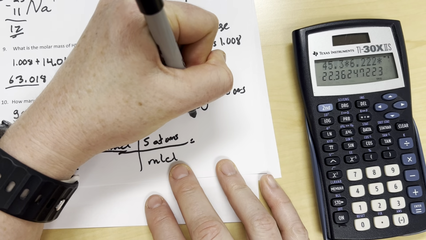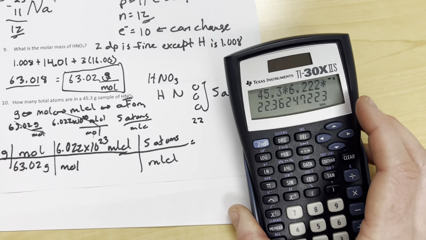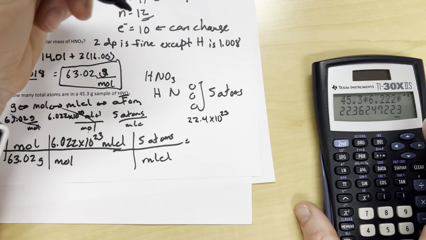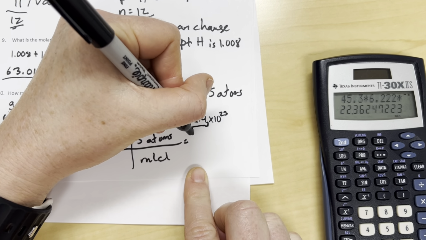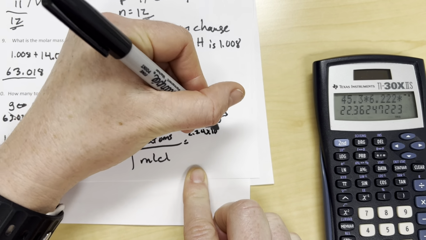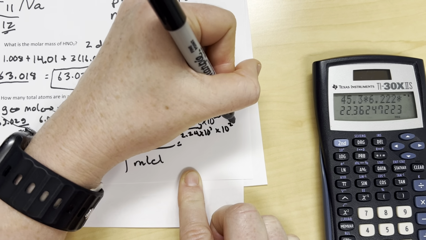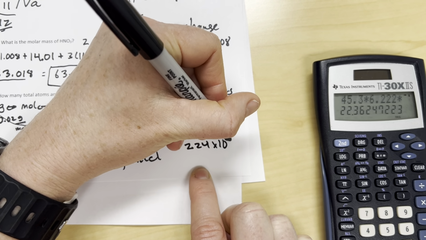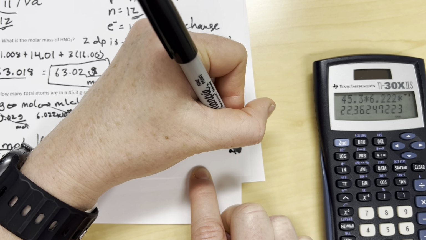So I usually do 22, I know it needs 3 sig figs, so I'll do 22.4 times 10 to the 23rd. But this is 2.24 times 10 to the 1, and then you have a times 10 to the 23rd. In other words, 2.24 times 10 to the 24 atoms.